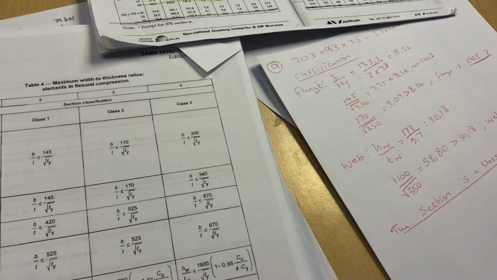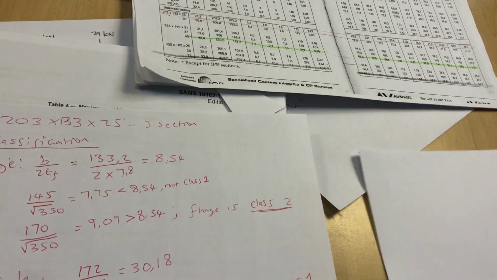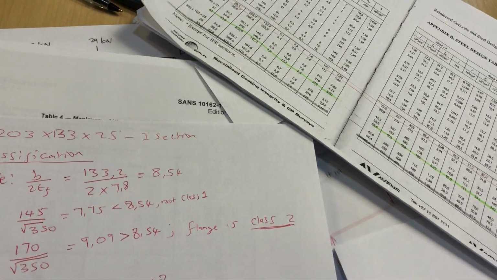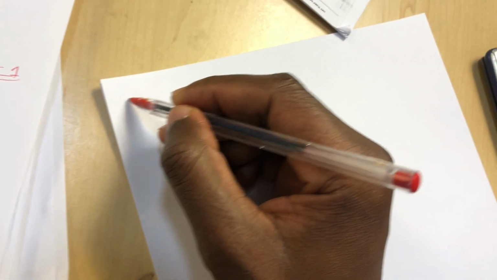I'm going to use a new page for that. Now we'll calculate the moment capacity.